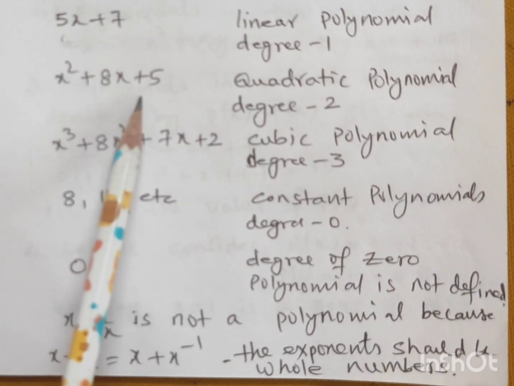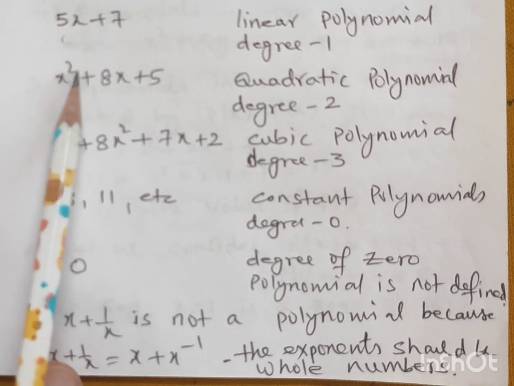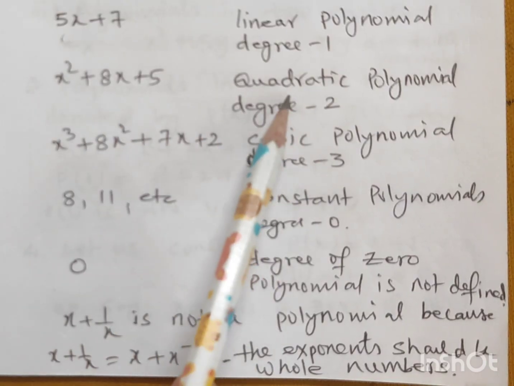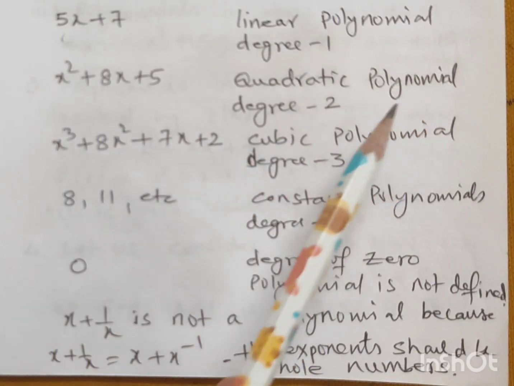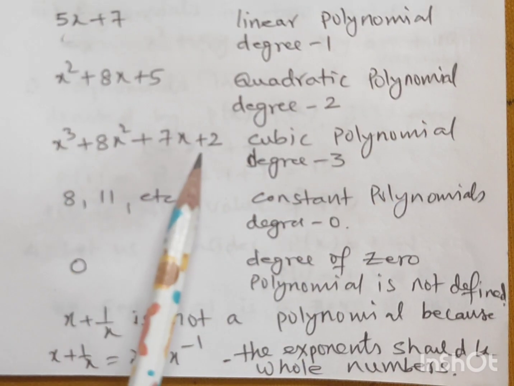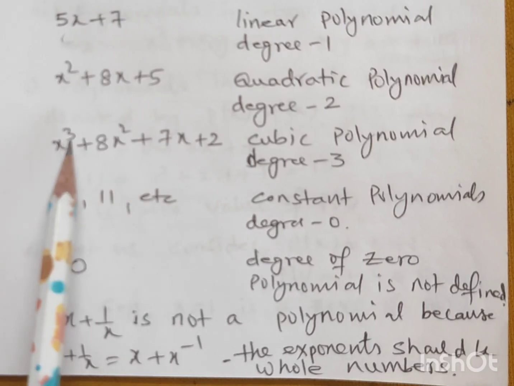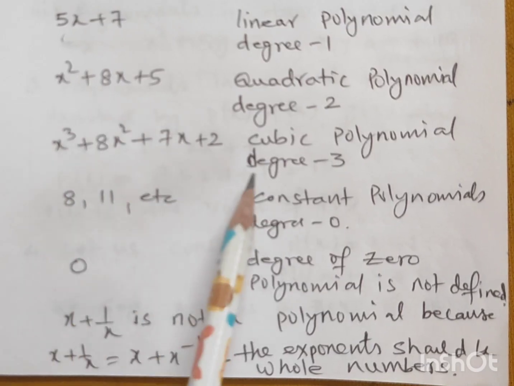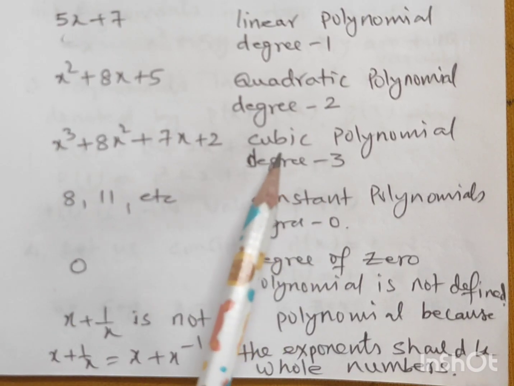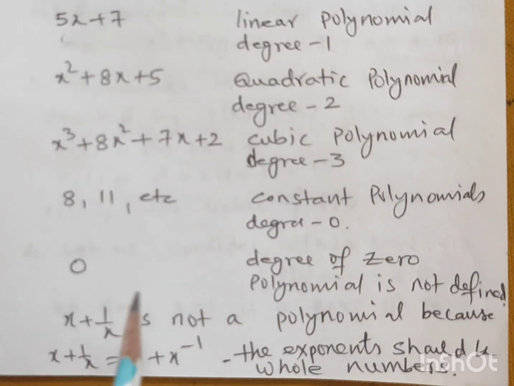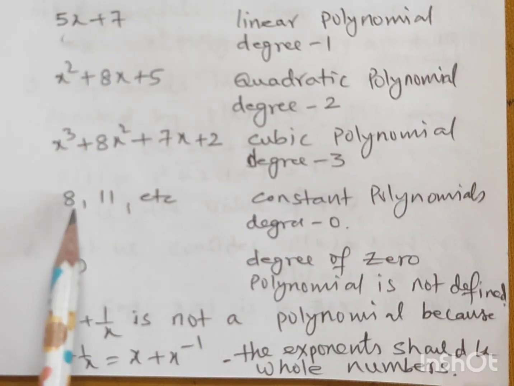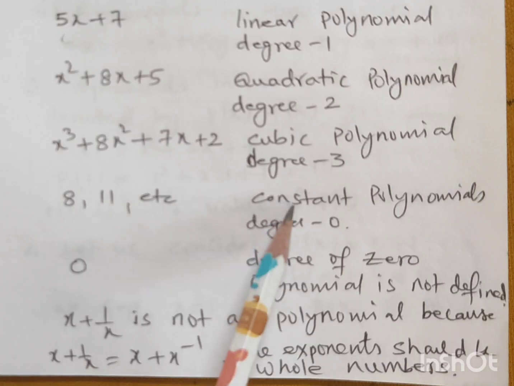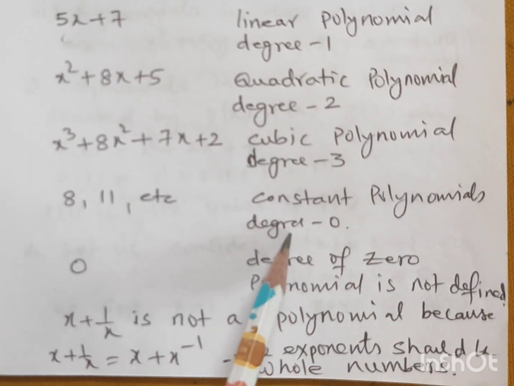This is a polynomial of degree 2. The variable has power 2, so degree 2 is called a quadratic polynomial. In this polynomial the highest power is 3, so it is called a degree 3 polynomial, a cubic polynomial. These constants 8, 11, etc. are called constant polynomials, with degree 0.